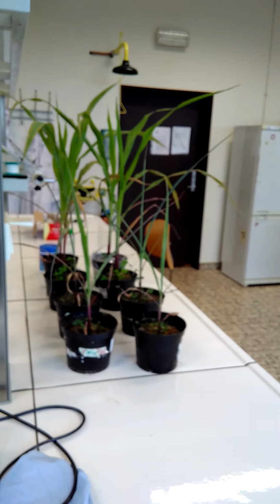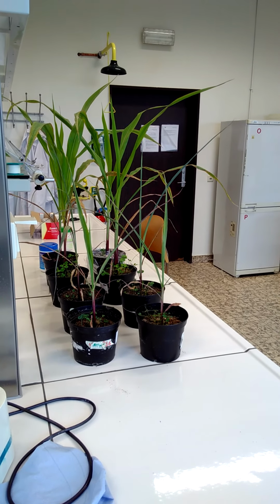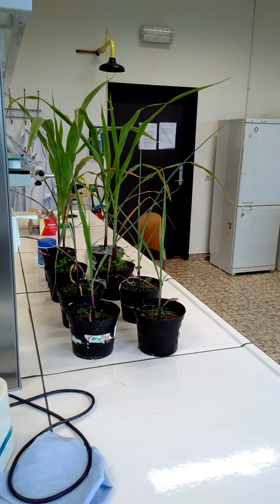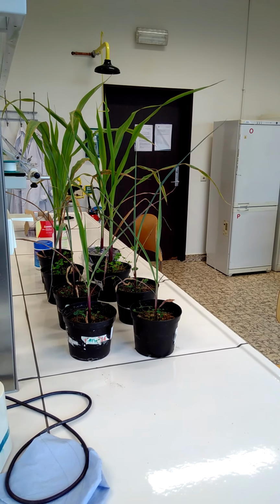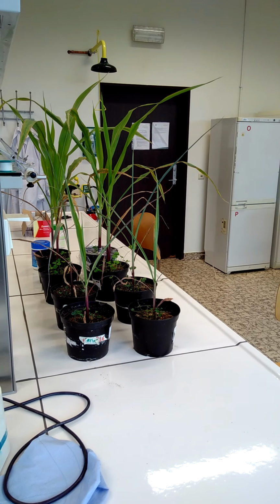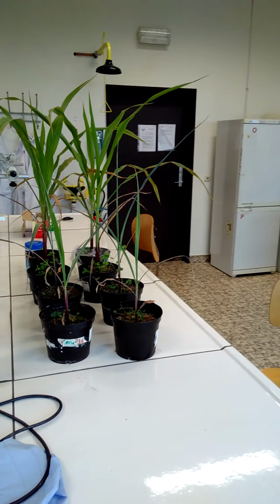So you're going to get an idea of the transpiration, which you can, by the way, express for the full plant, but also per unit leaf area. We'll come back to that later. So that's the first way, so the scale.